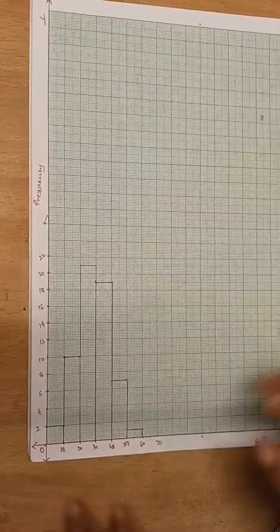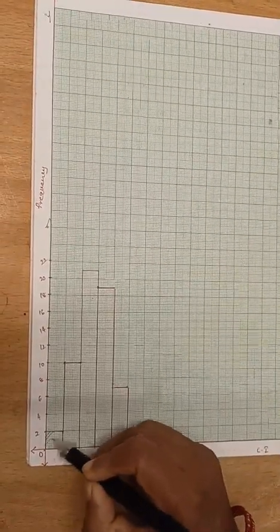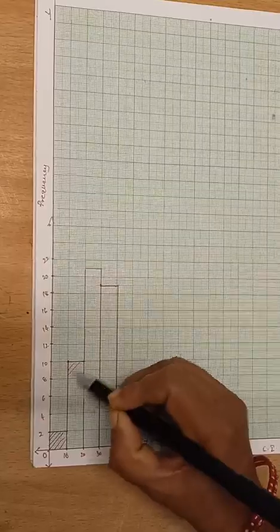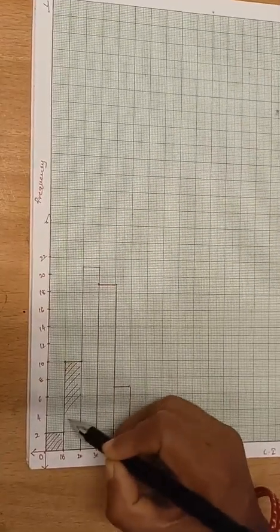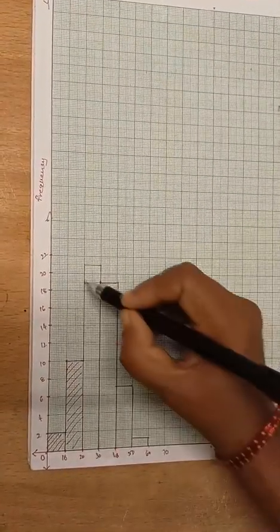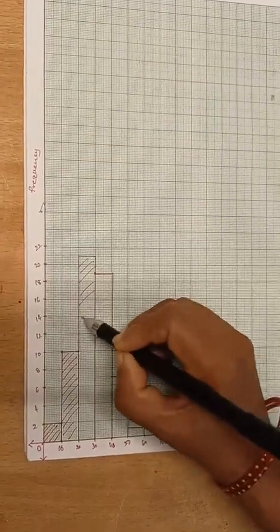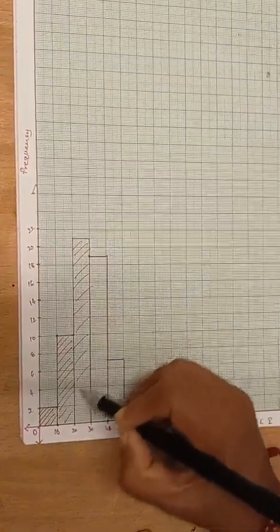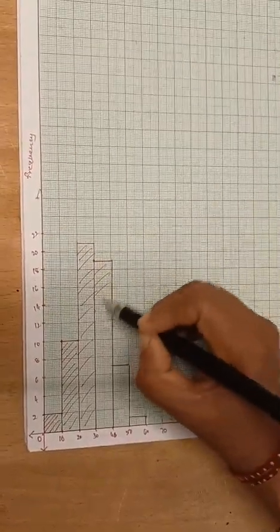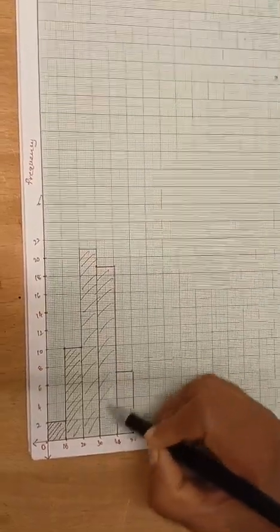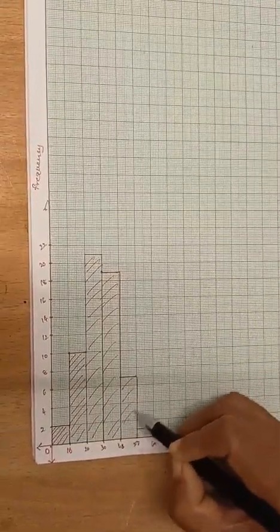This is the histogram for the grouped frequency distribution table. You can use any shading to represent this histogram. Use one common shading for all the bars, because all together we call it the histogram.